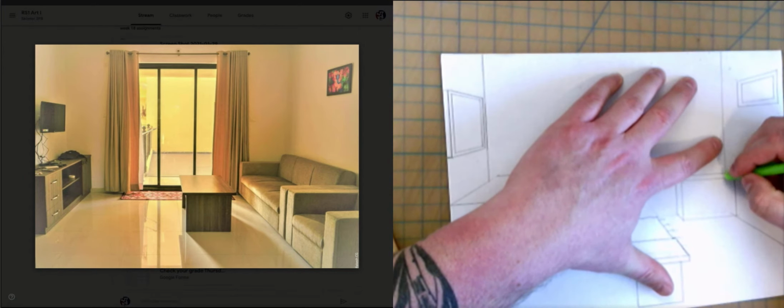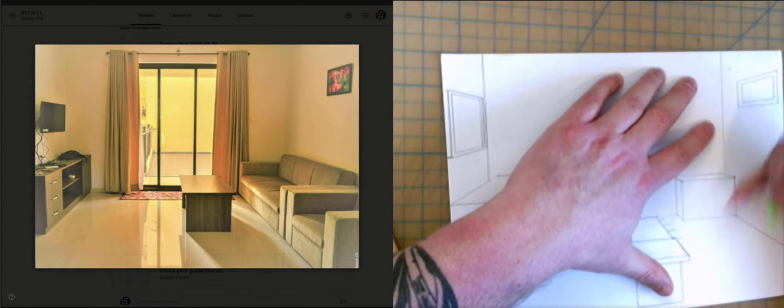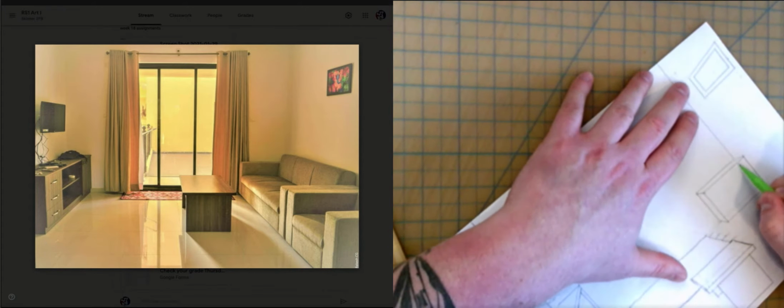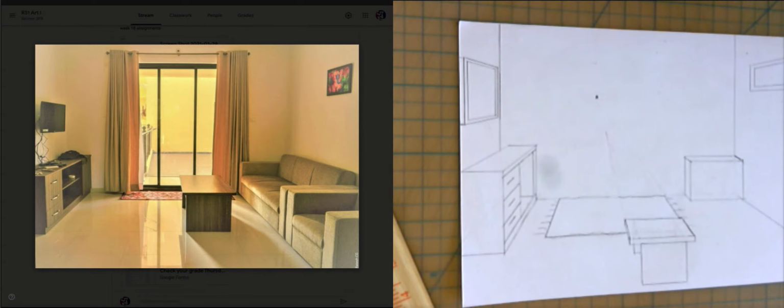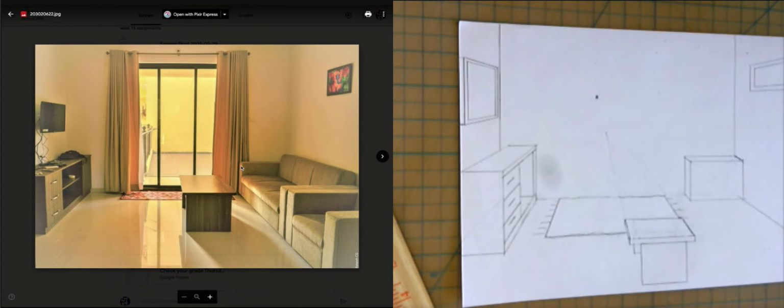Be exact and careful. Also don't need that part of the wall. So basically we're trying to make a solid block out of that rectangle that we just drew. Right, so now what I'm trying to do is draw this armrest in the back. And then we're going to add in the other parts of the couch and add in everything as we go.